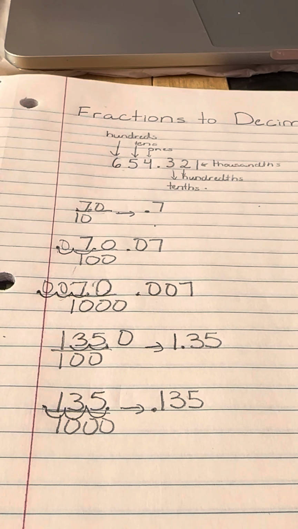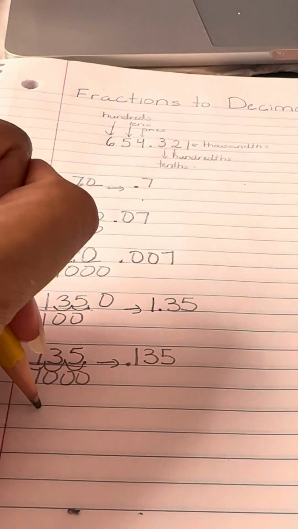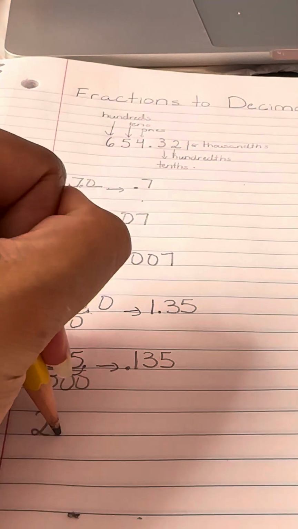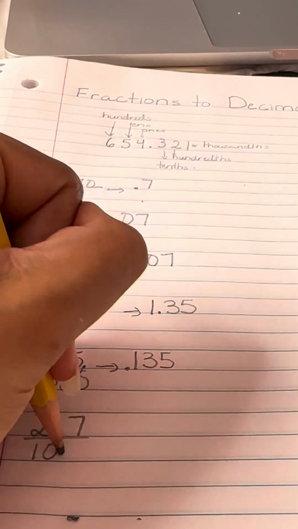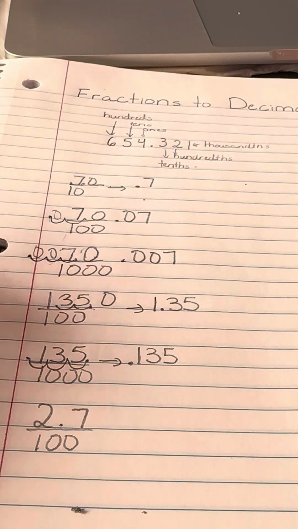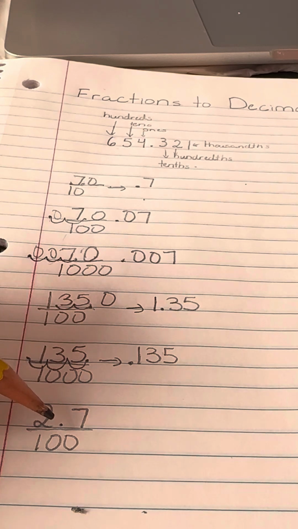Well, what if we have a number like this? 2.7 over 100. So far, we've only had whole numbers as our numerator, but now we have a decimal as our numerator. Well, the same thing applies.